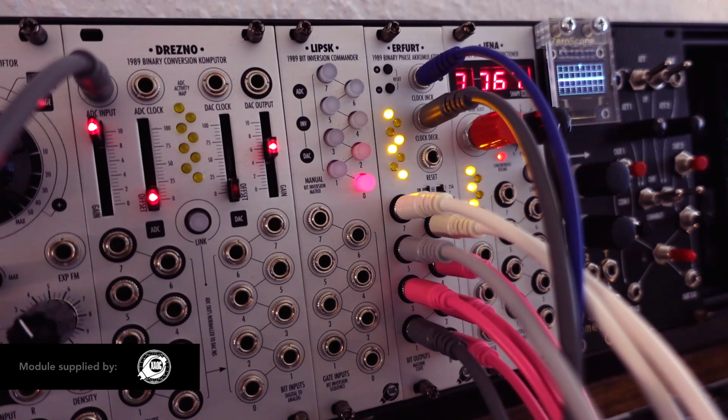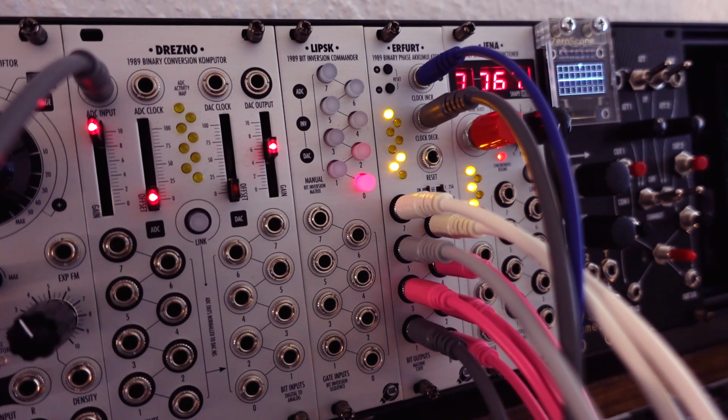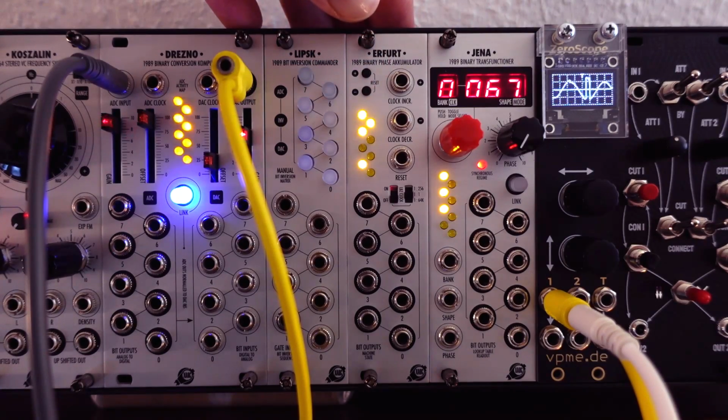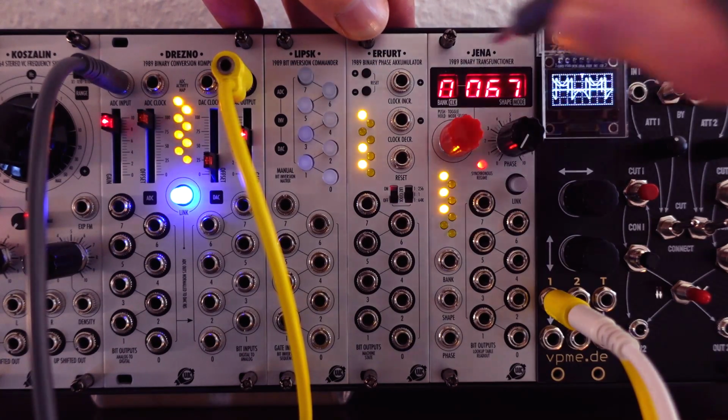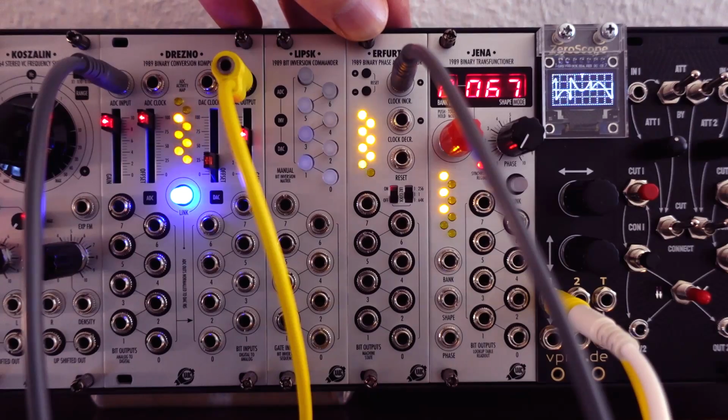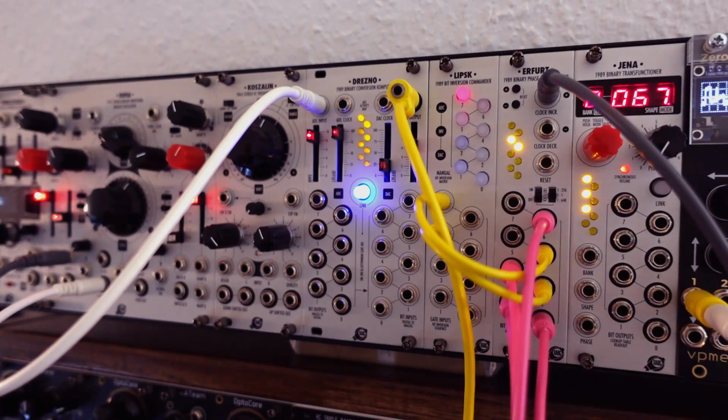Erfurt is a compact module that can do interesting clock dividing duties on its own. But within a larger Leibniz system, it can manipulate signals passing through, like CV, as well as audio.